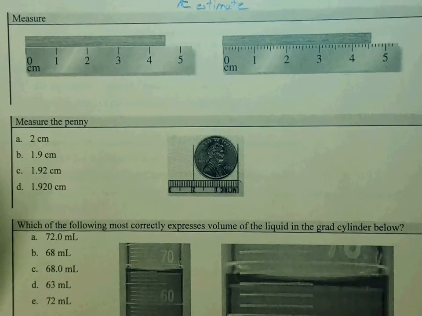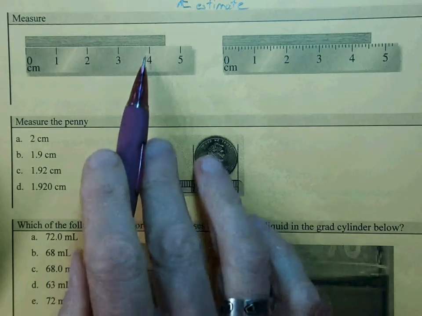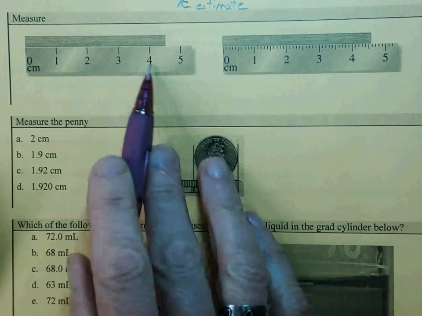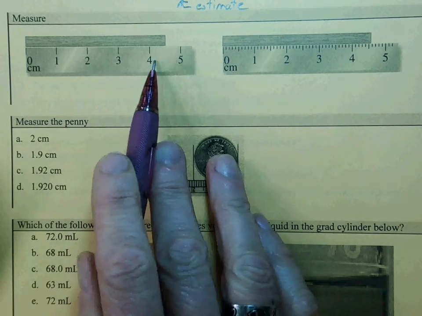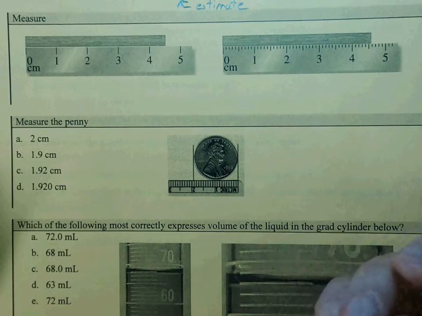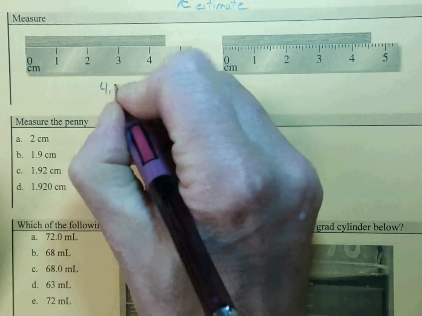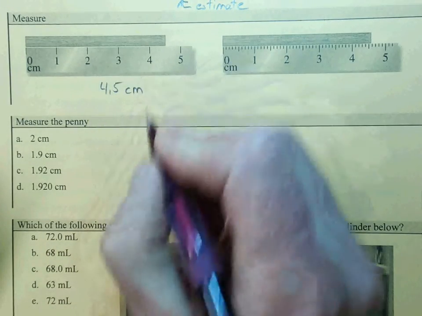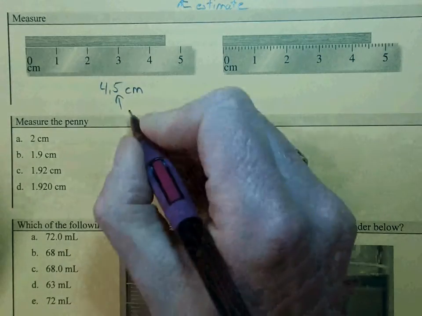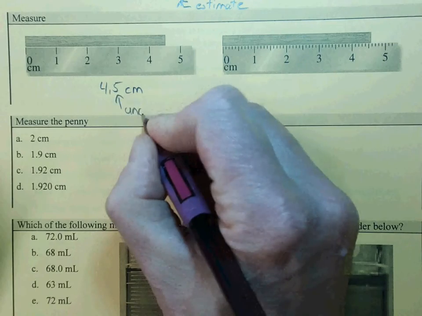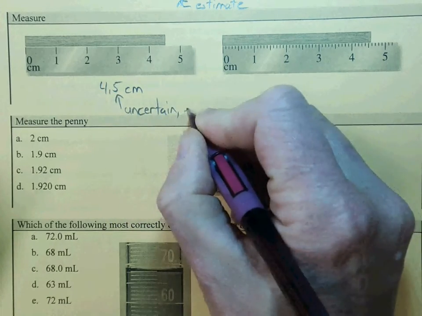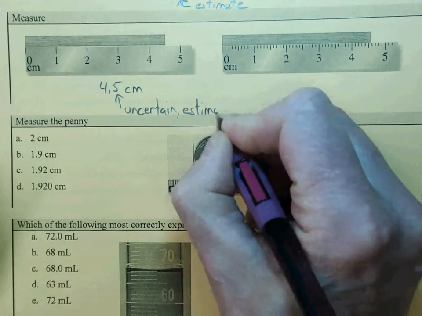Some more illustrations. If we look at this piece of wood, each division here is 1 centimeter, so our measurement might be 4.5 centimeters. And again, it's this last significant figure that is uncertain because it is estimated.